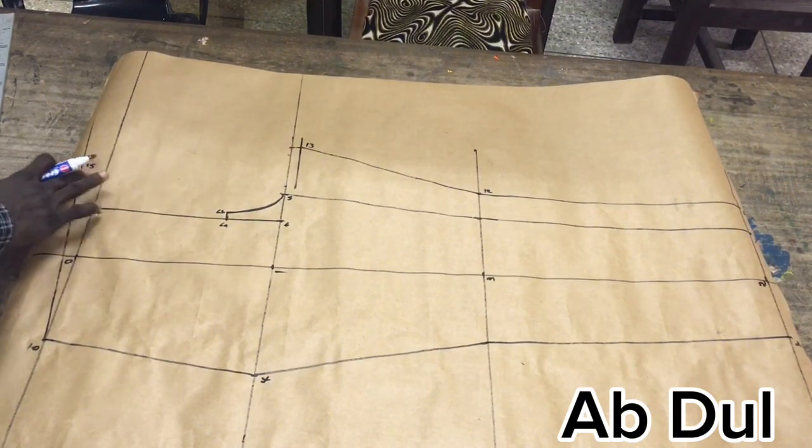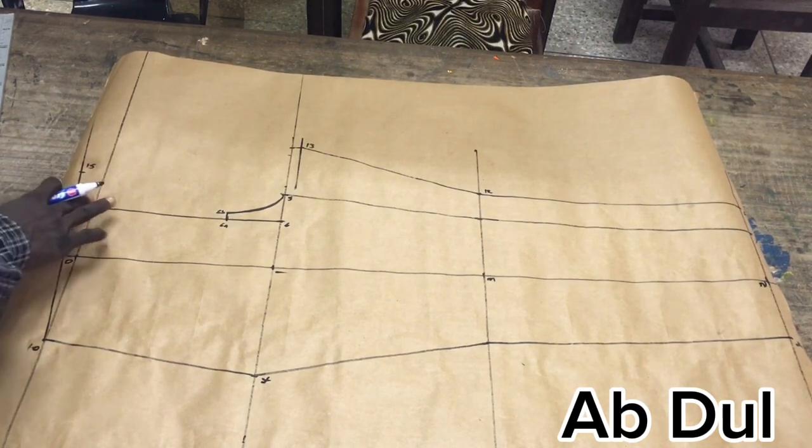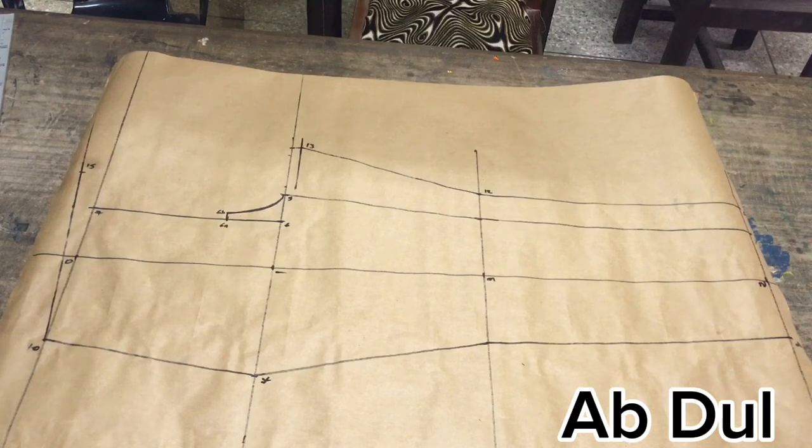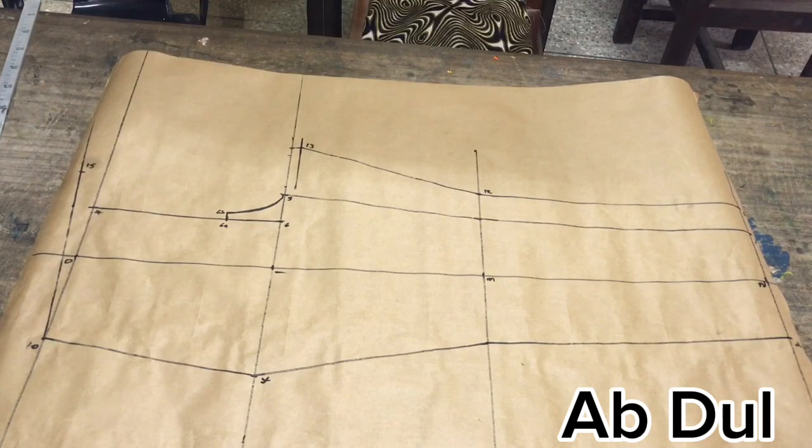Then you raise this one, that is 3 cm, up from 7, then you make your line. Now, what you do, that 2.5 cm you added is for allowance, which is seam allowance.